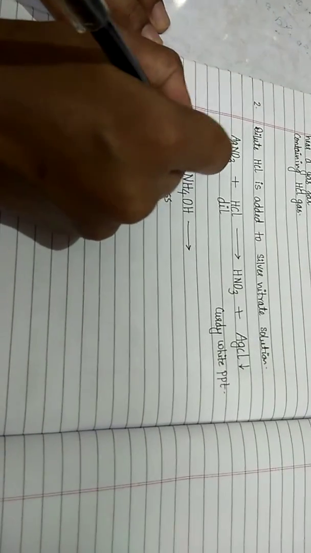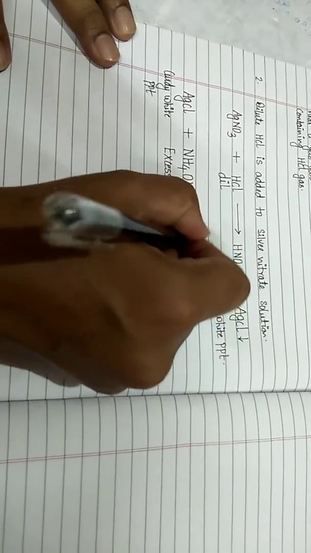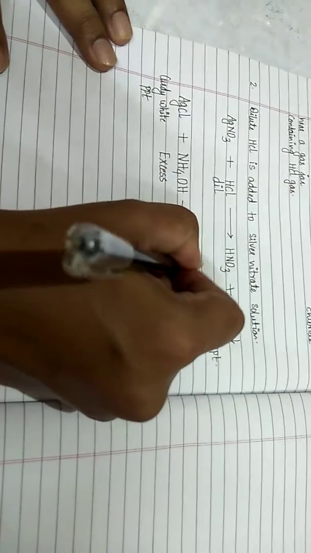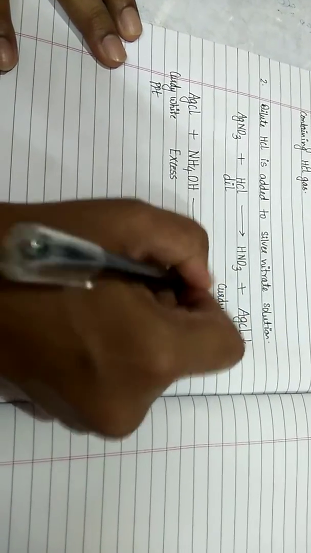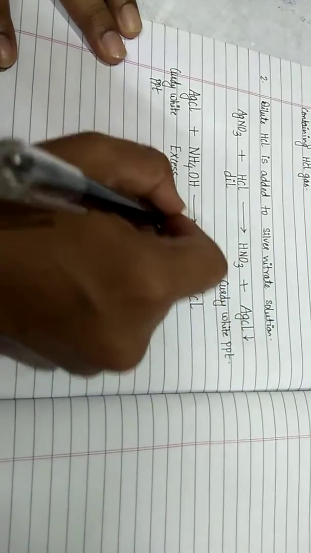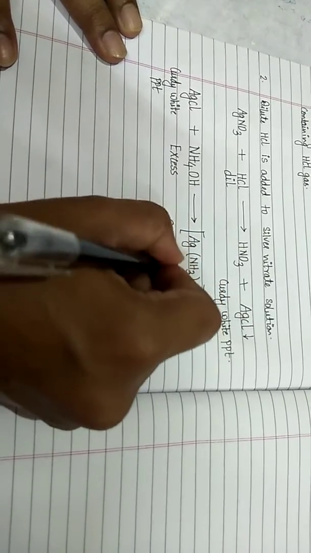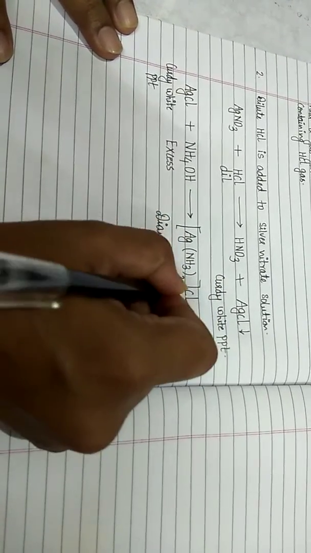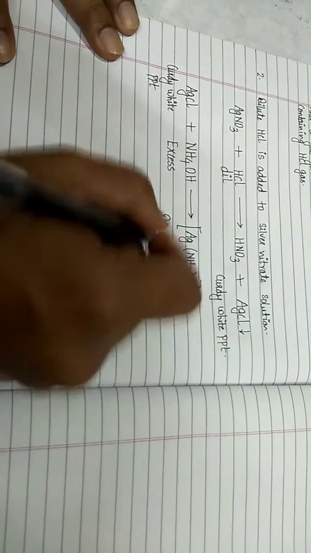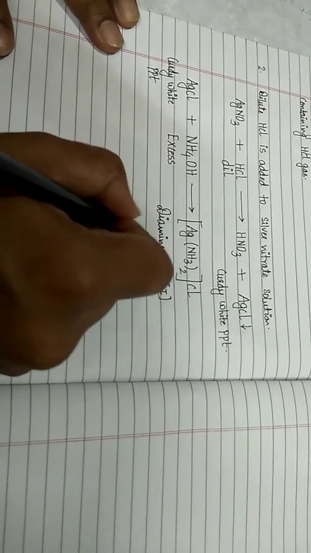Now this curdy white precipitate dissolves in excess of ammonium hydroxide to form a complex salt named diamine silver 1 chloride, and this is colorless.